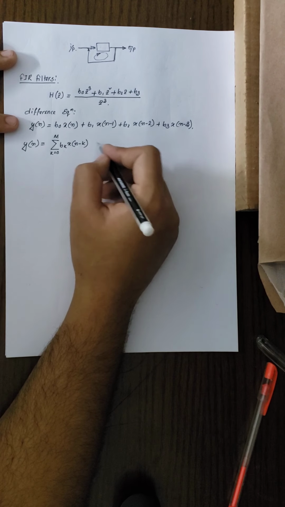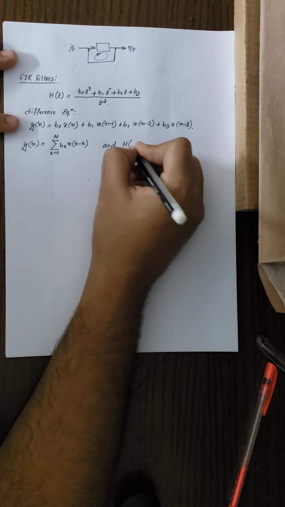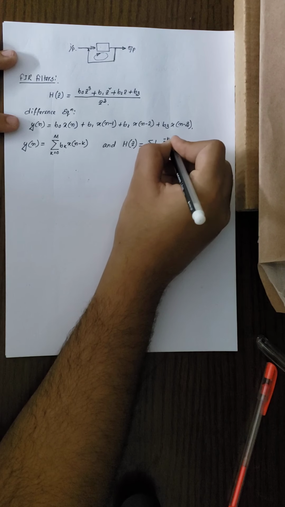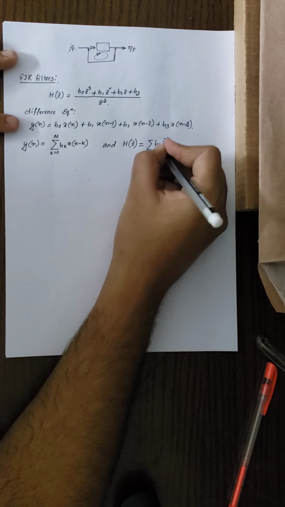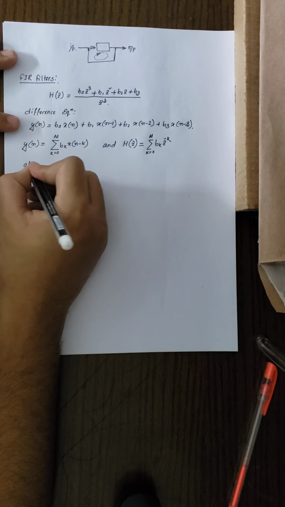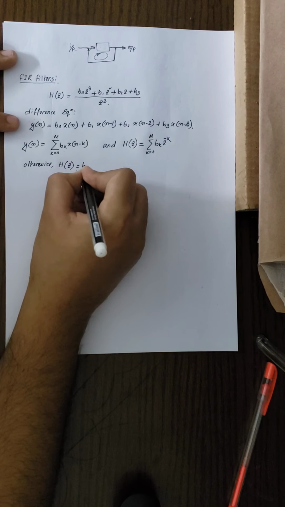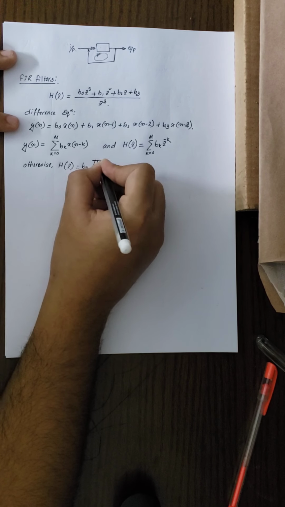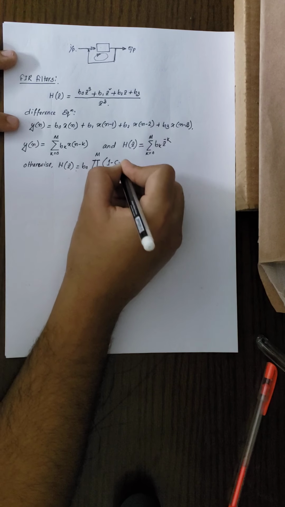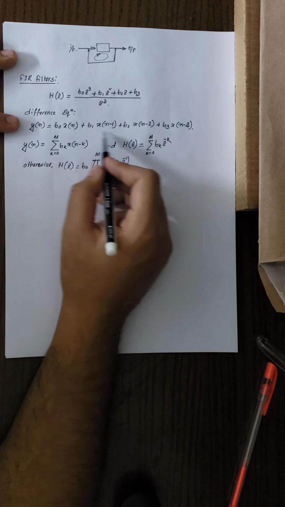Note that there is no second summation for y of n minus k. And similarly, H of z can be written as summation of bk z raised to the power of negative k, where k goes from 0 to capital M. Otherwise, if we factorize this polynomial, we can write H of z to be equal to b0 times the product, that is running multiplication, where k goes from 1 to capital M, of (1 minus ck z inverse).